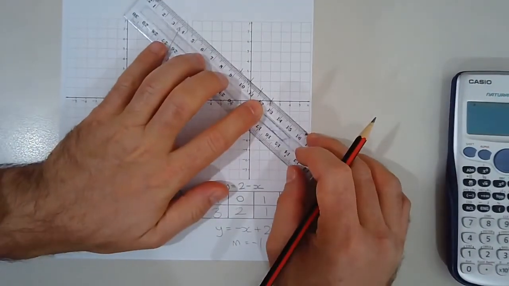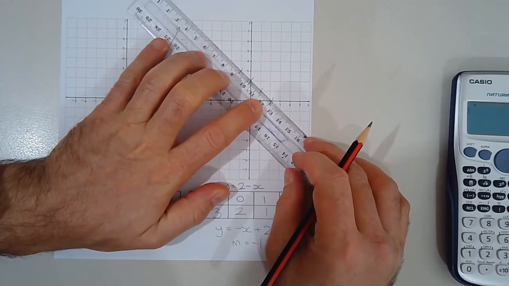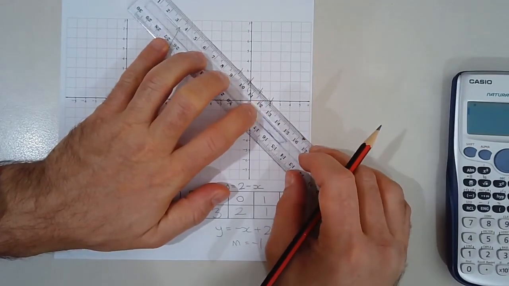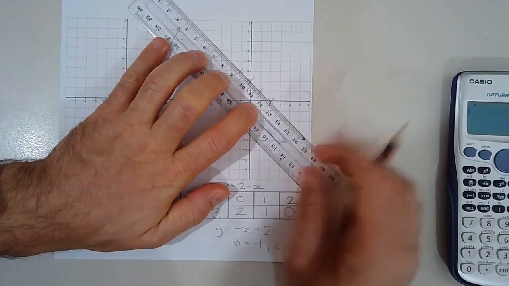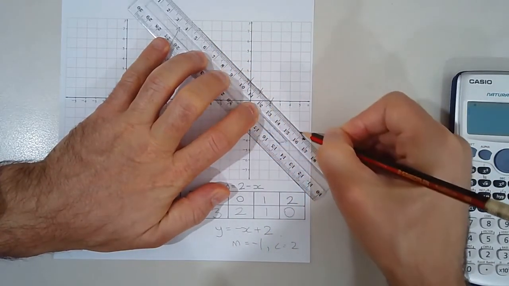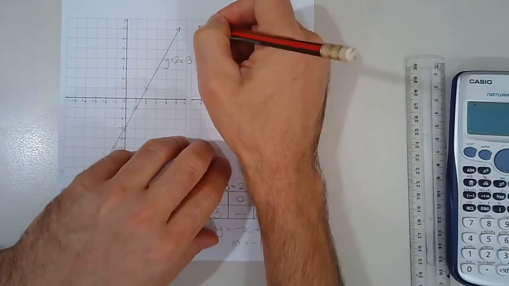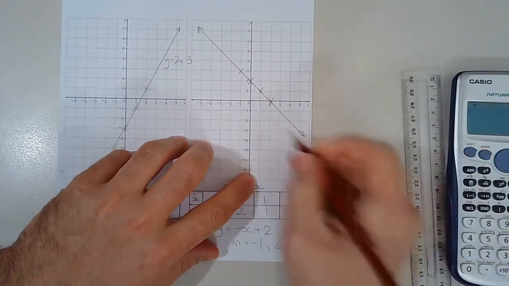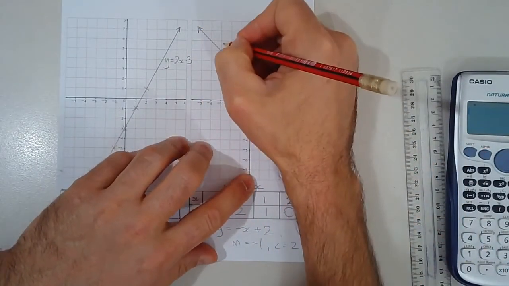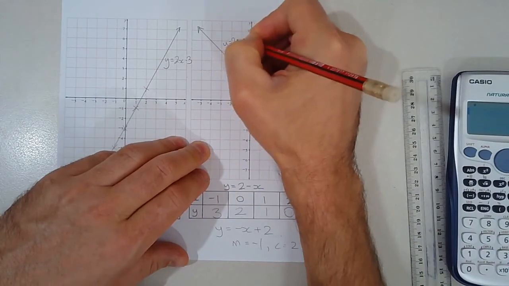I think I'm reasonably confident that the points all lie on a line. All right. Okay. And I'm going to label it y equals 2 minus x.